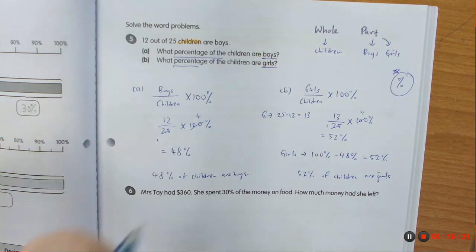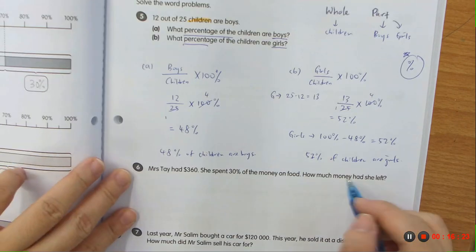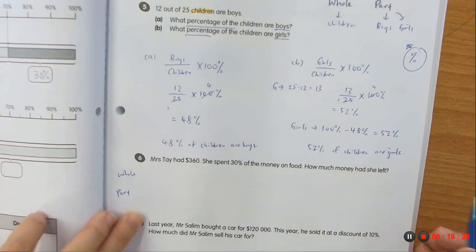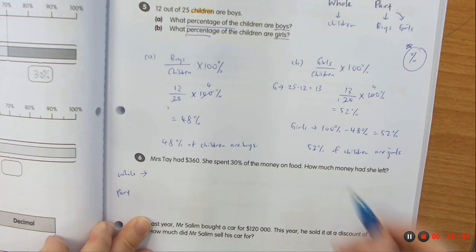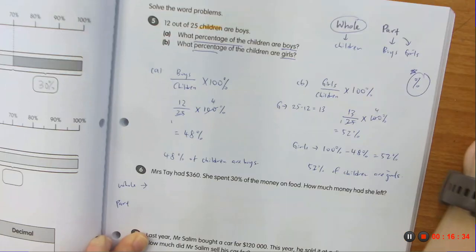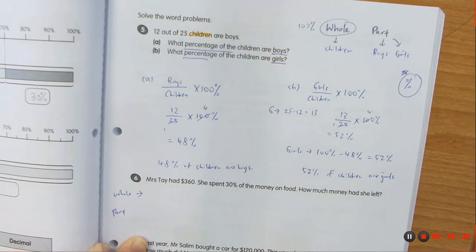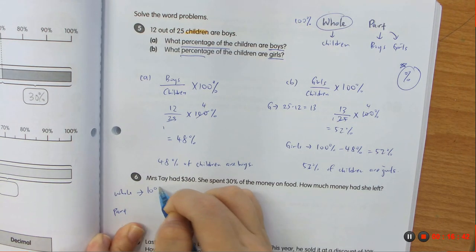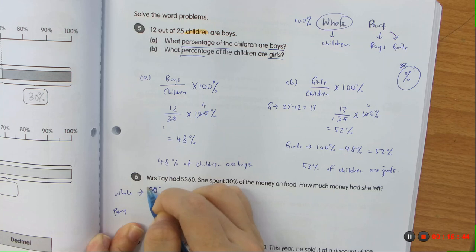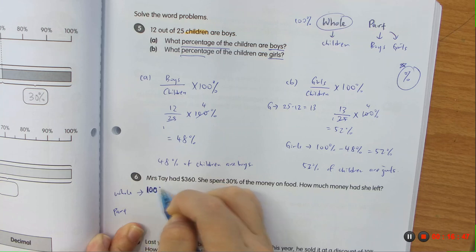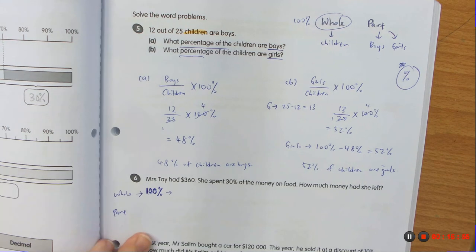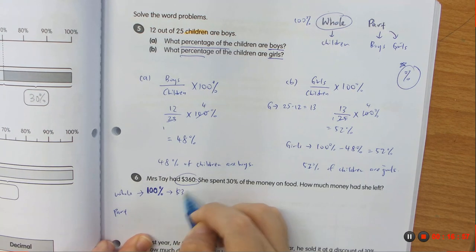Okay, let's go to the next question. Question 6. Again, we ask ourselves, what's the whole and what's the part here? Here, the whole is all the money. 100% is the whole. The whole is all the money. All the money is 100%. And that refers to, and that's how much? $360.